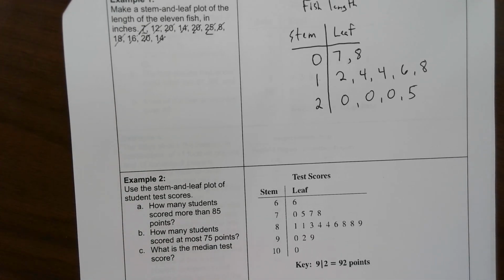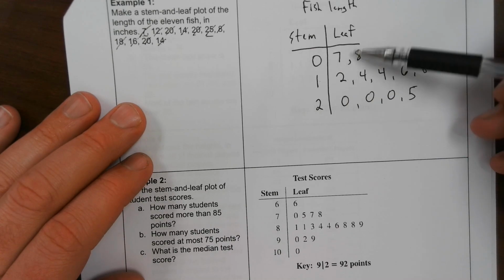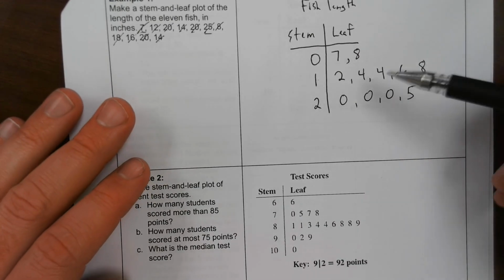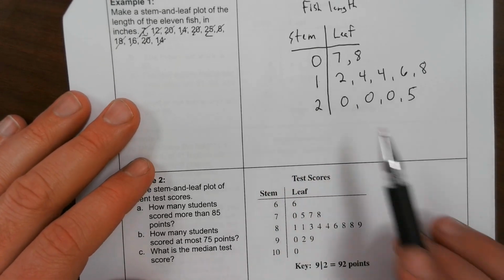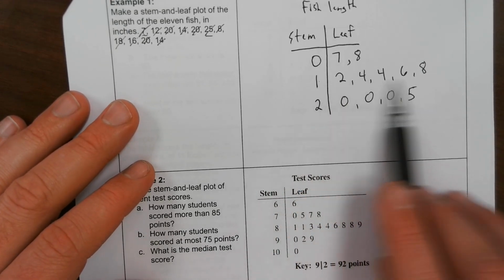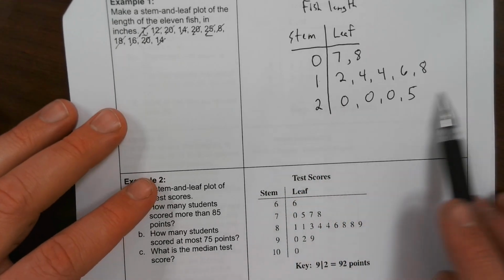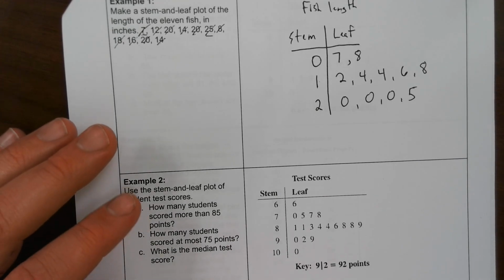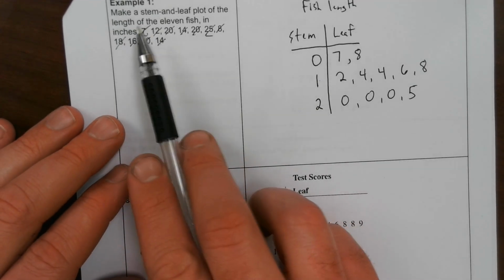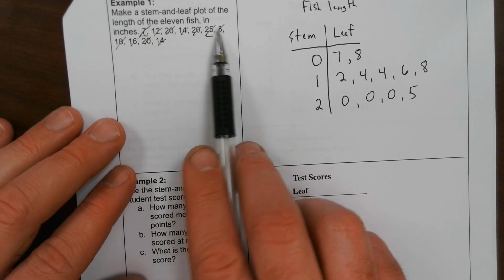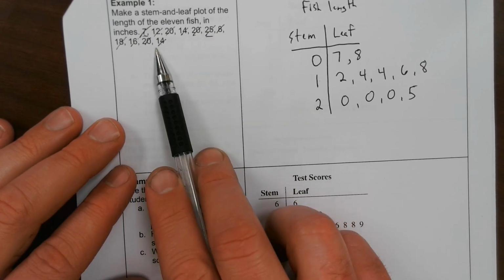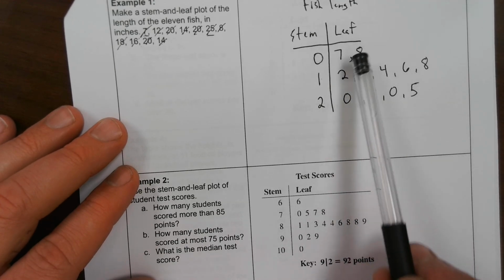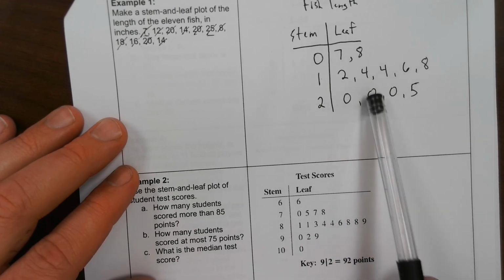You'll notice that I try to line this up vertically too. Almost like keep your numbers in a grid system. It doesn't have to be perfect, but we want to be able to quickly glance at it and tell there's more fish that were in the teens than there were in the 20s as far as the length of the fish. Additionally, if I have 1, 2, 3, 4, 5, 6, 7, 8, 9, 10, 11 numbers, I should have 11 digits on the leaf side.